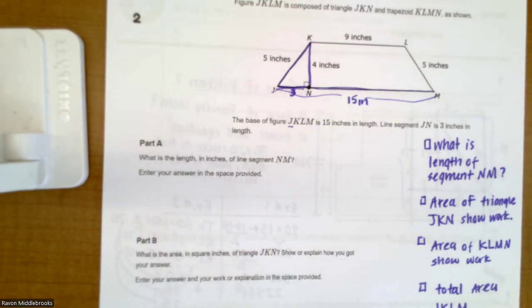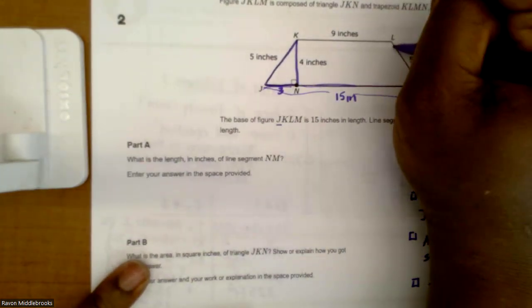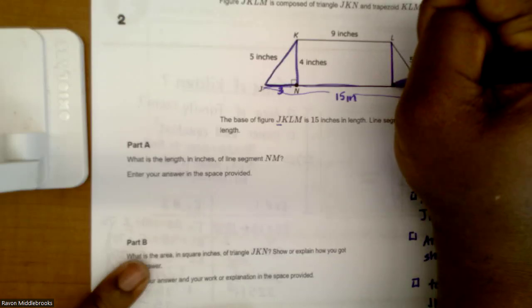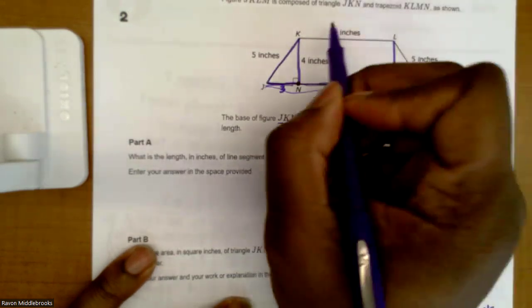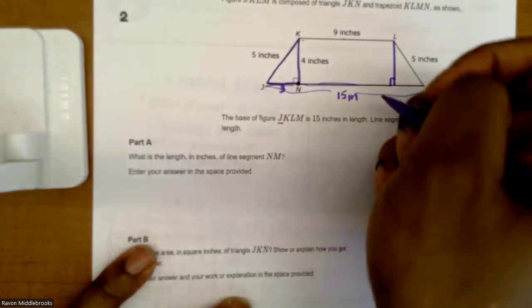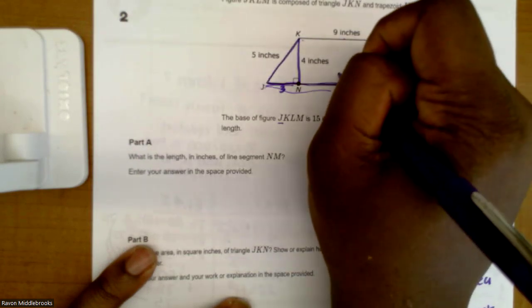All right. So let's break this down. When I look at this, I know that this creates a triangle too. I know from K to L it's 9 inches. So from N to this part is 9 inches.